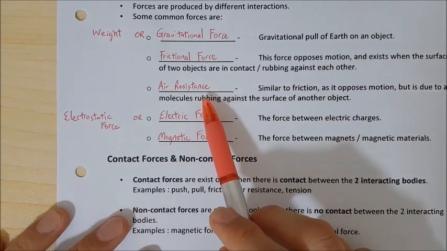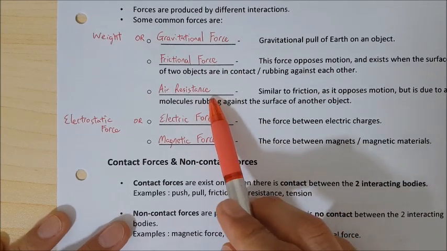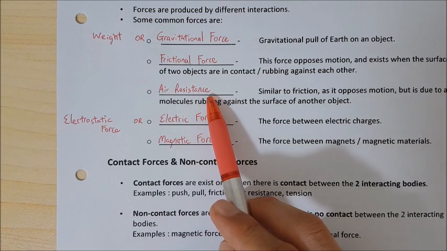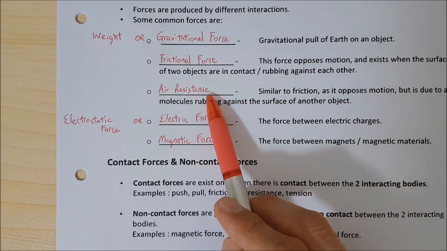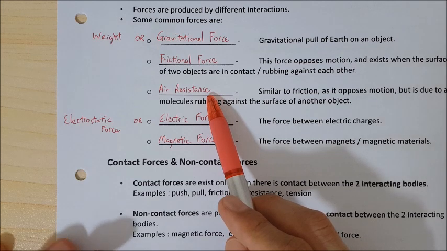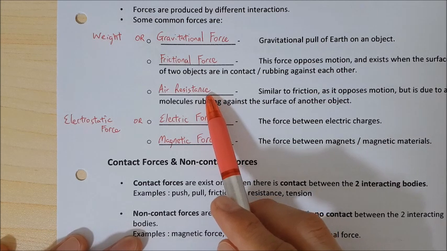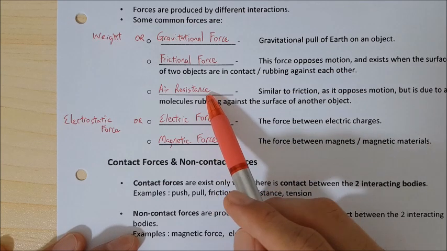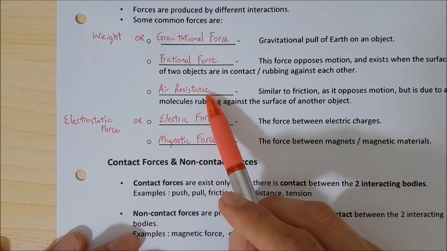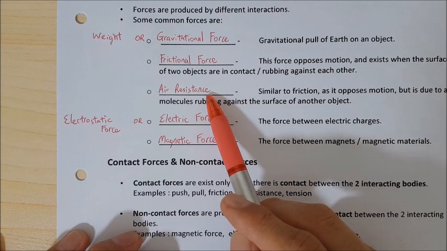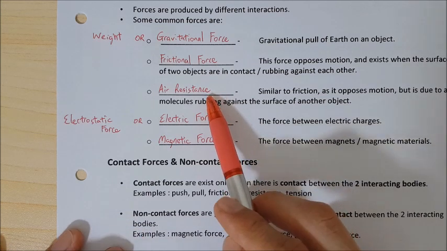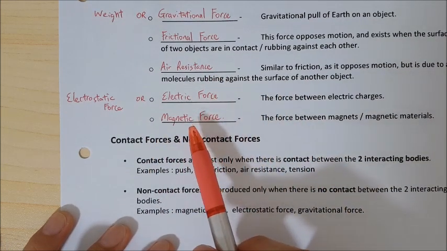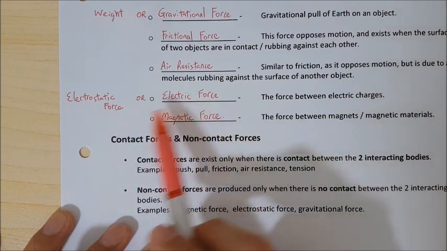Okay, similar to friction, this is air resistance. It's due to air molecules rubbing against the surface. As long as an object is moving in the presence of air, you will experience air resistance, and the air resistance will be opposing the motion. So you can imagine yourself standing still, and when you're running you feel the wind against you. That is air resistance because you're running into the air molecules. So the air particles are acting a force on you. So that's air resistance.